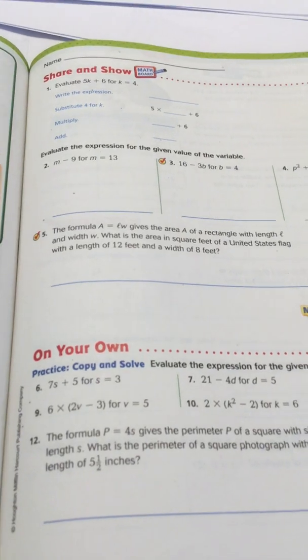If you have any questions, please let me know. I want you guys to work on these 12 questions on page 267. Thank you.